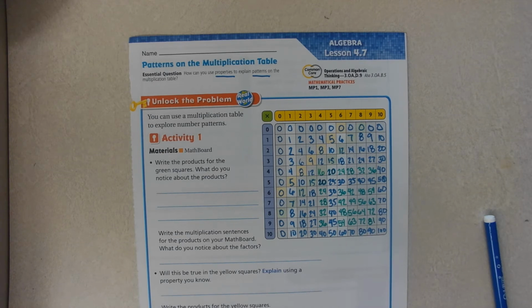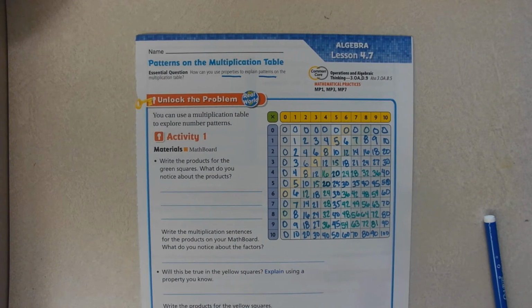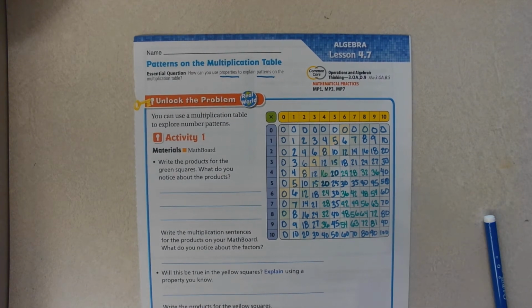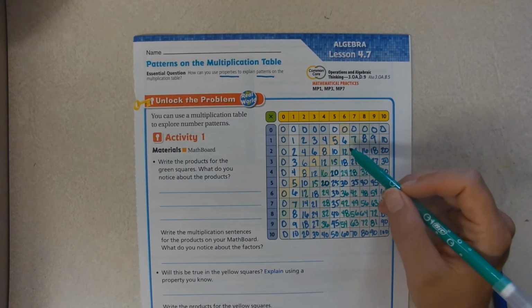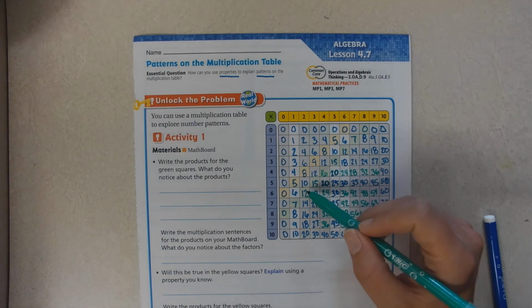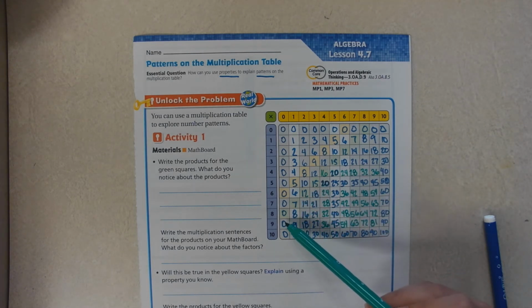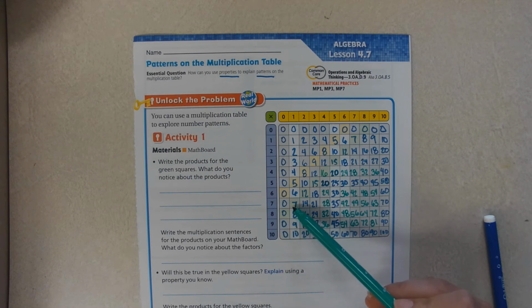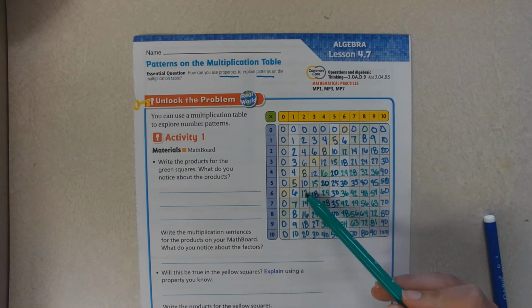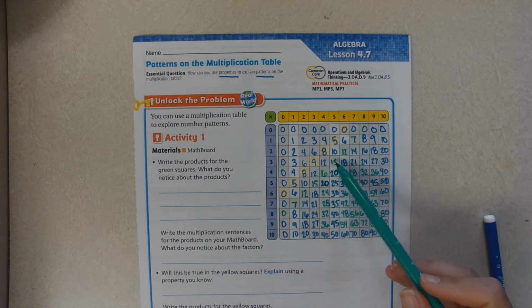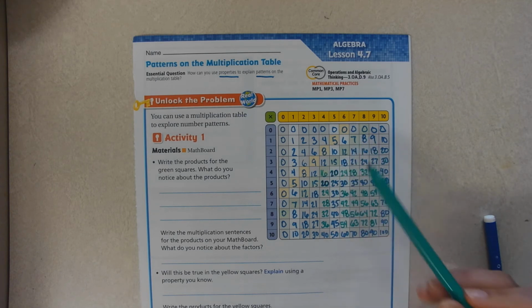So you can notice quite a few patterns in this. But it says to look specifically at the green squares. What do you notice about the products? 7, 12, 15, 16, 15, 12, 7, 0.